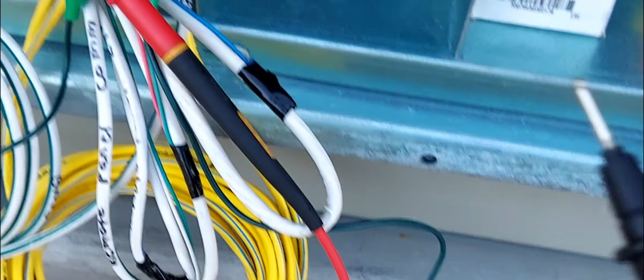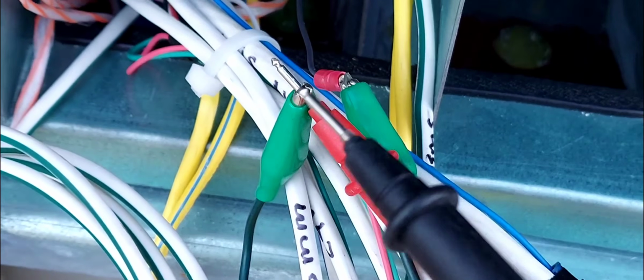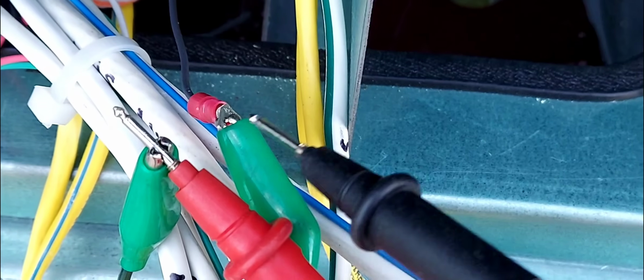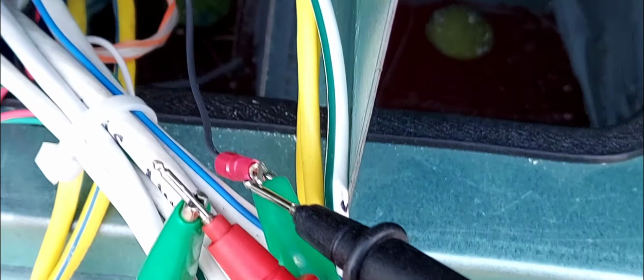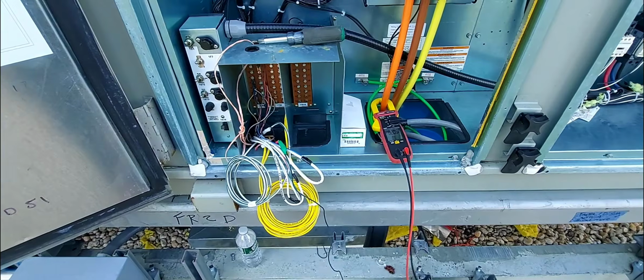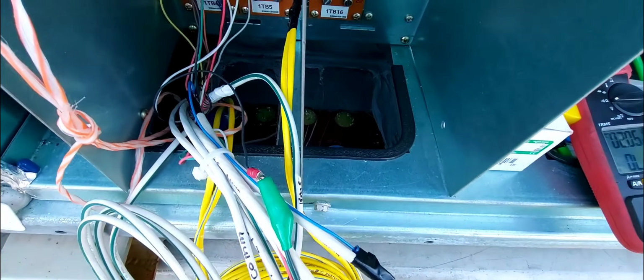Okay, so just for a helping hand, I use some alligator clips, and I got this on one wire right here, black wire, other side of my alligator clip on my test lead. So my hands are free now. All right, let me zoom out. All right, see what's going on. All right, that's that.